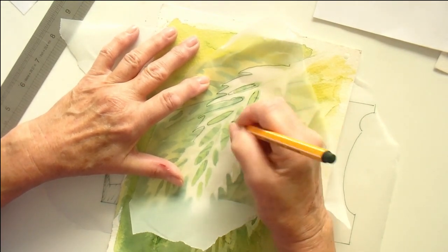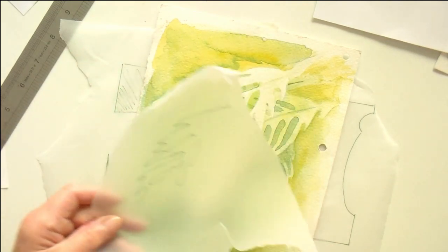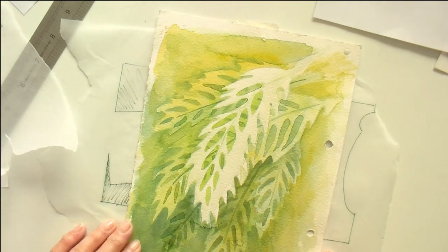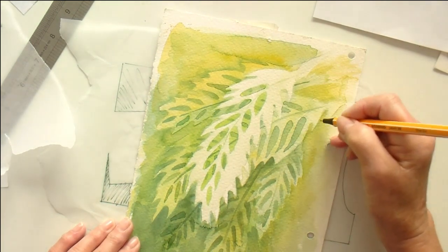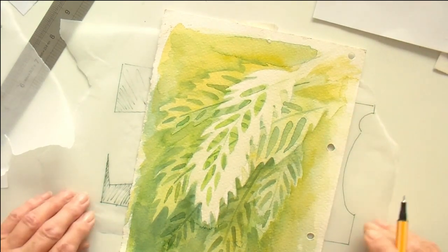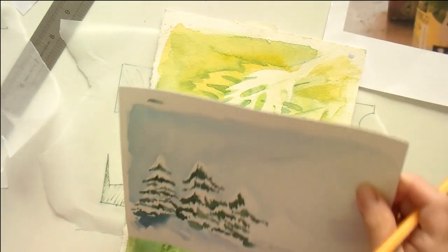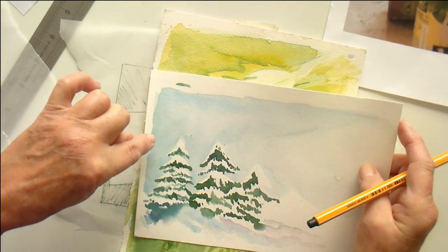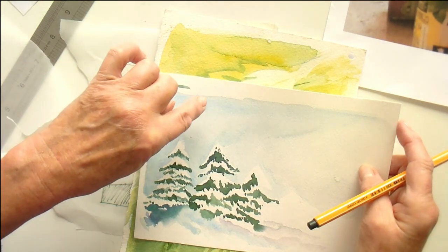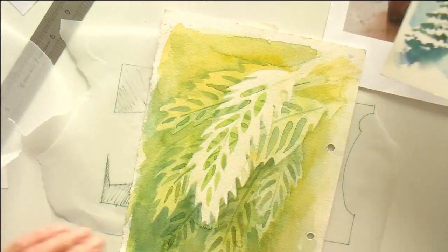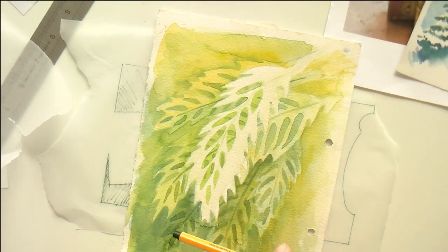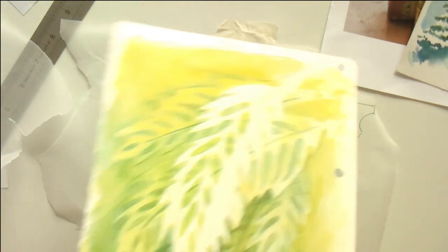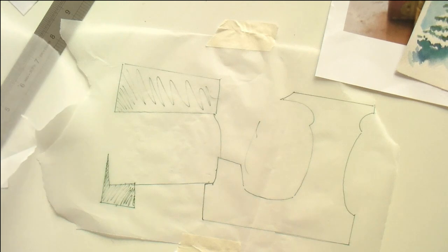So I did that leaf, and then I built a layer upon it. I did this outline again, which was like the outline of the shape of the sky, I did that again and I started to do more layers. So you see it gets darker and darker and darker. So I hope that helps.